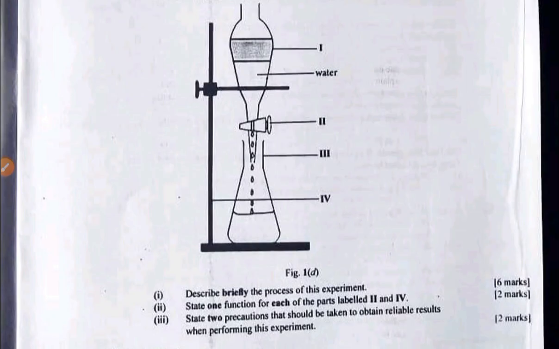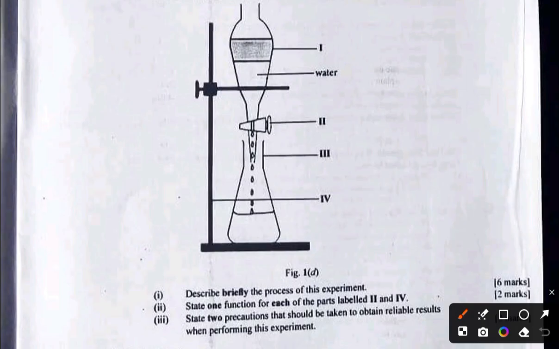So with the process or with the steps, first of all, you're supposed to fill this separating funnel to about 2/3. Yes, 2/3 of the mixture, and then shake gently and then allow it to settle. So don't fill it to the brim, just 2/3. As you can see, there's enough space at the top here. Then you drain the lower layer by opening the tap gently.